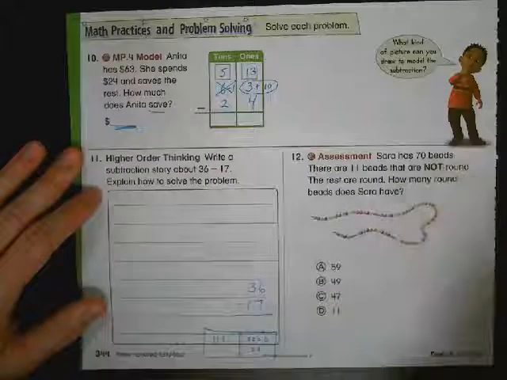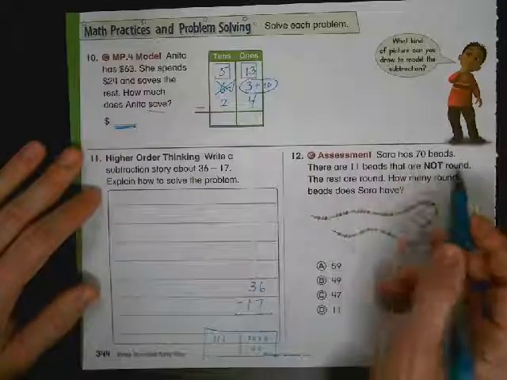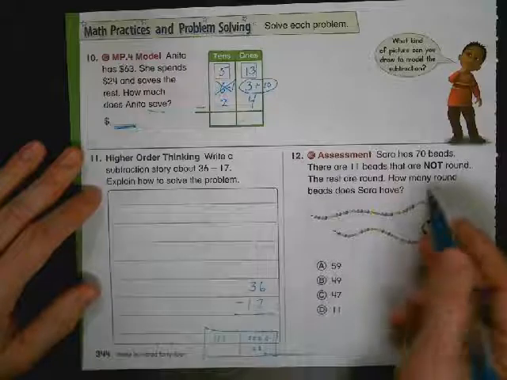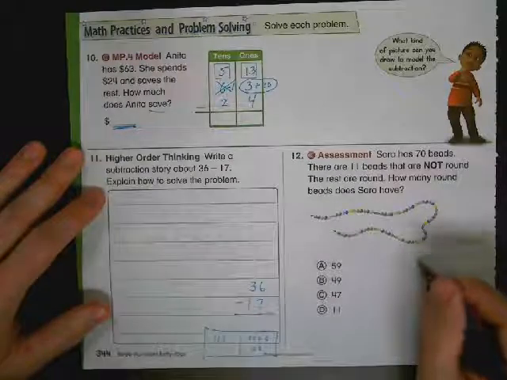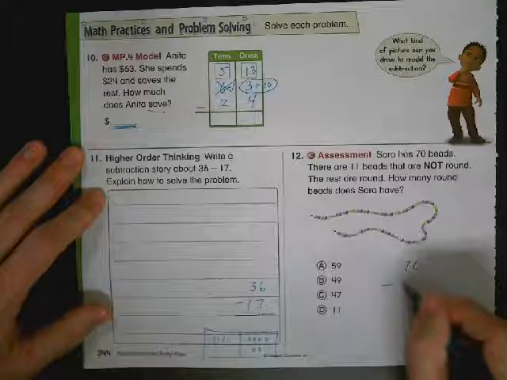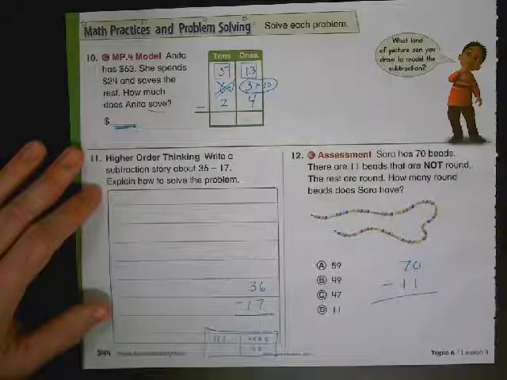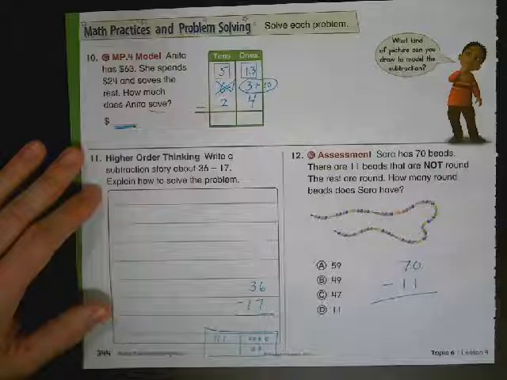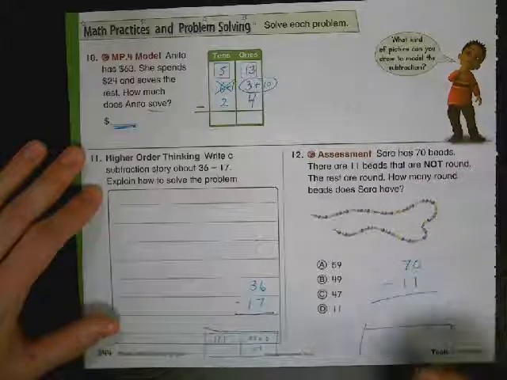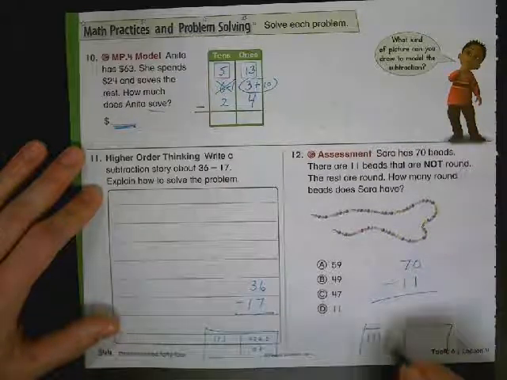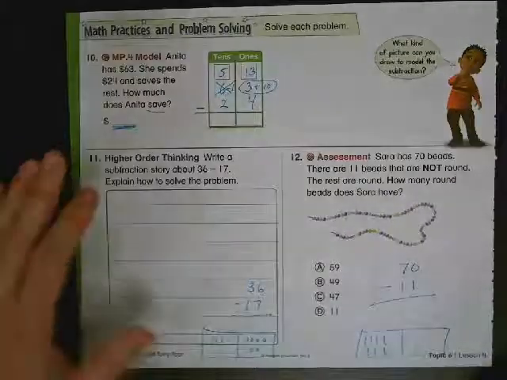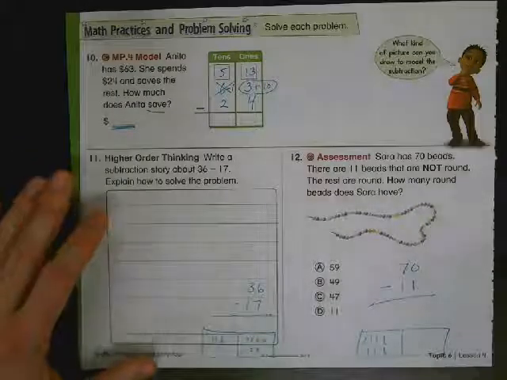Sarah has 70 beads. There are 11 beads that are not round. The rest are round. How many beads does Sarah have? 70 minus 11. 10, 20, 30, 40, 50, 60, 70. Okay, got 70 down here.